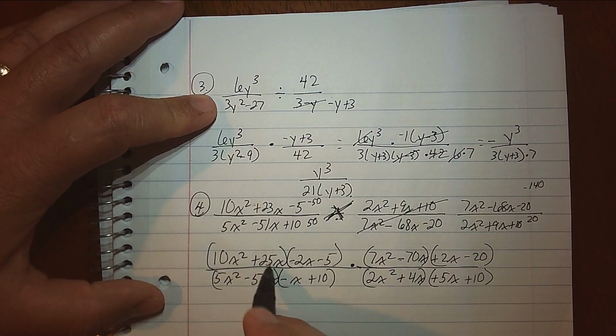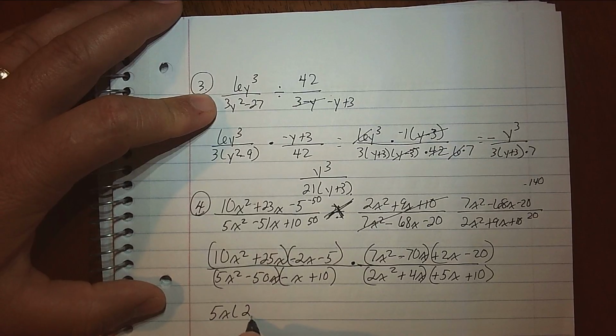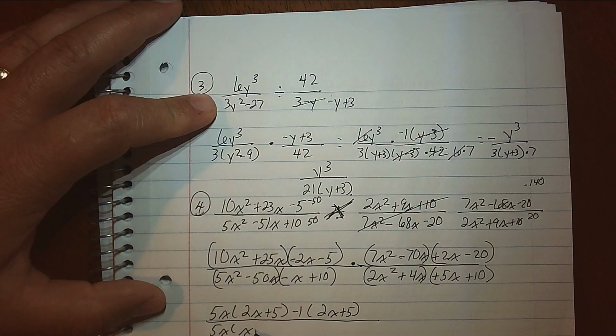So I can pull a 5x out of this top term, and I get 2x plus 5. Pull a negative 1 out of this term, and I get 2x plus 5. I can pull a 5x out of this one, and I end up with x minus 10. And I pull a negative 1 out, and I end up with x minus 10.